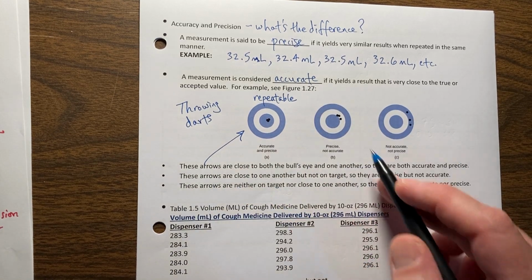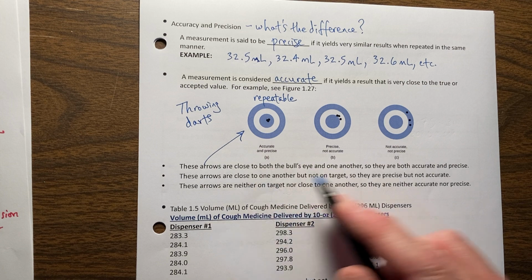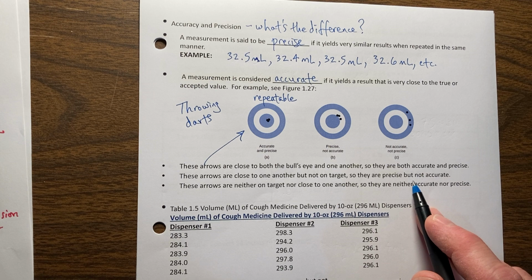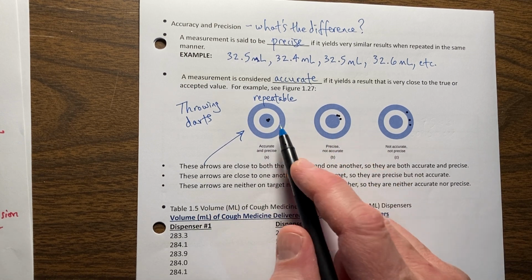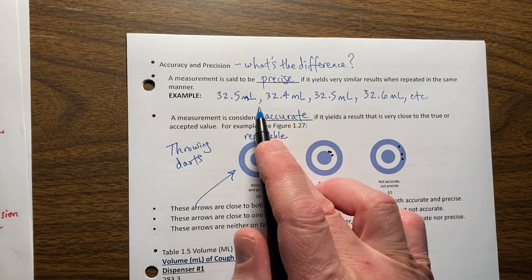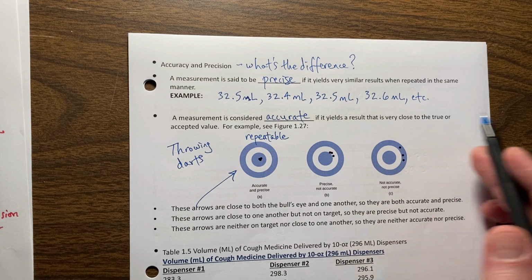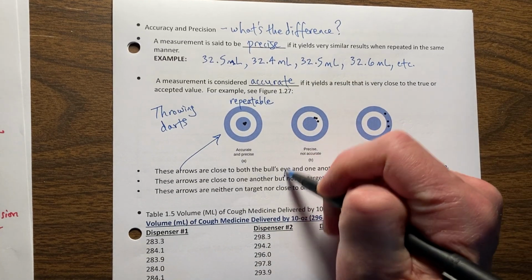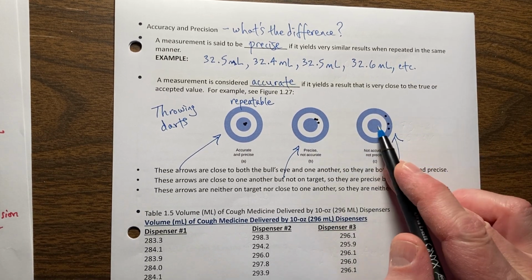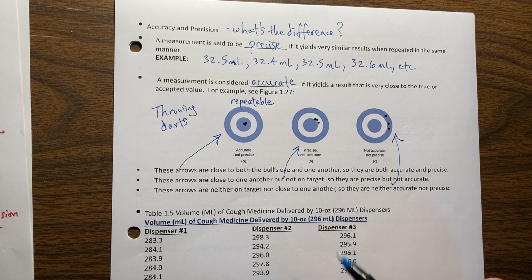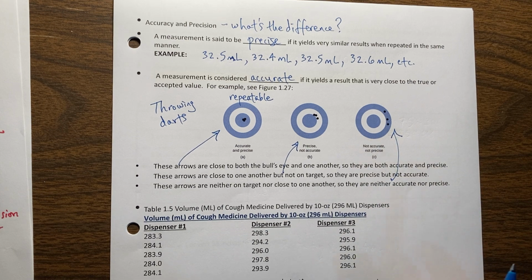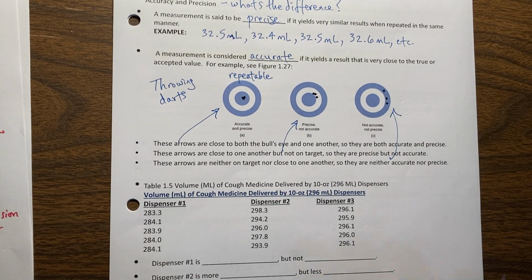This second case, these arrows are close to one another, or the darts, we'll say they're throwing darts. These are close together, but they're not on the target, so they are precise but not accurate. That's the difference. This is precise and accurate. This is precise but not accurate. Just like our series of measurements, we're all close together, so we say the measurement is precise. And the third case would be this one here, where your 3 darts that you throw are not close to the bullseye, so they are not accurate, and they're not really close together, so it's neither precise nor accurate in that case. That is the difference between the two.